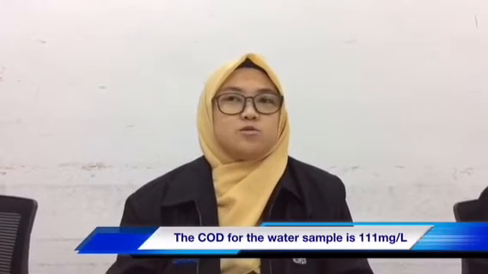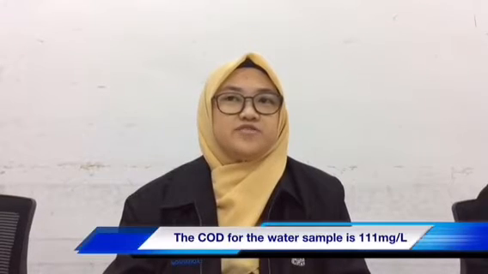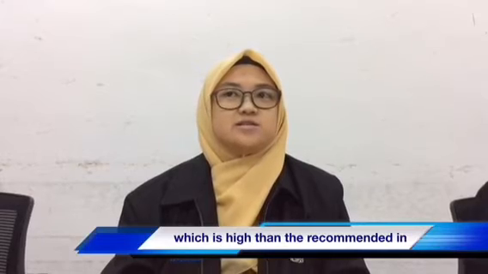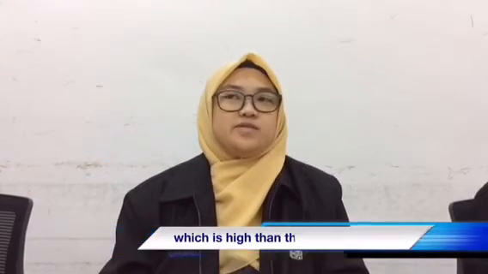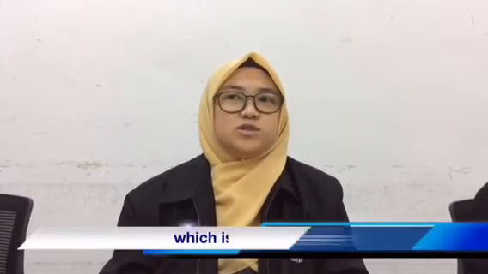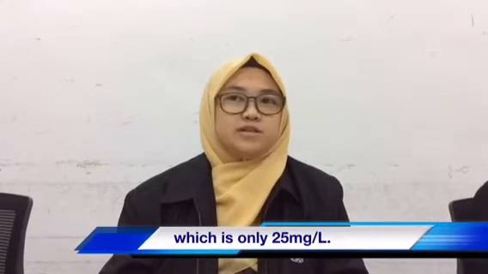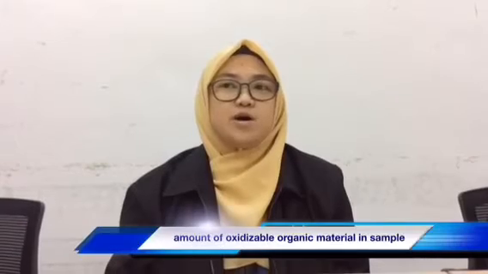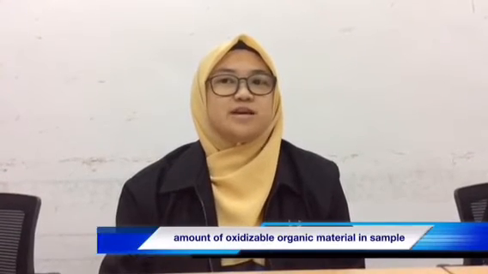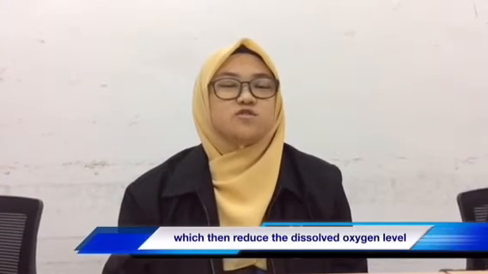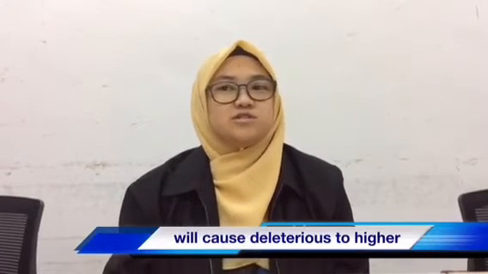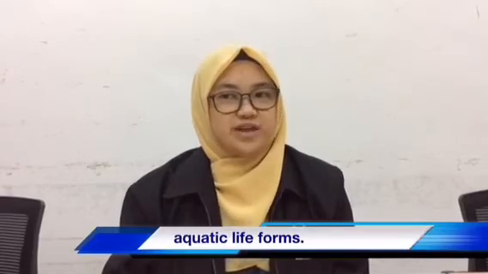The COD for the water sample is 111 milligram per liter, which is higher than the recommended level in the National Water Quality Standard of Malaysia, which is only 25 milligram per liter. A high COD level leads to a high amount of oxidizable organic material in the sample, which then reduces the dissolved oxygen level in the water and leads to an anaerobic condition. An anaerobic condition will be deleterious to higher aquatic life forms.